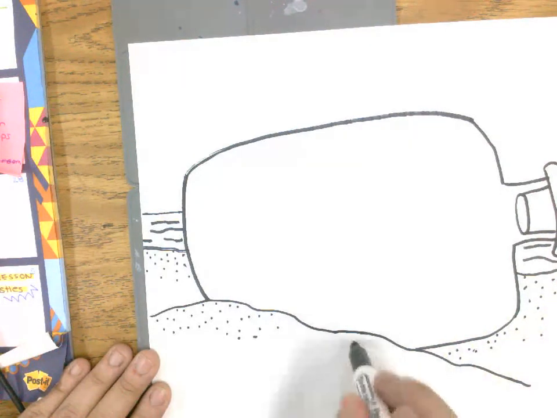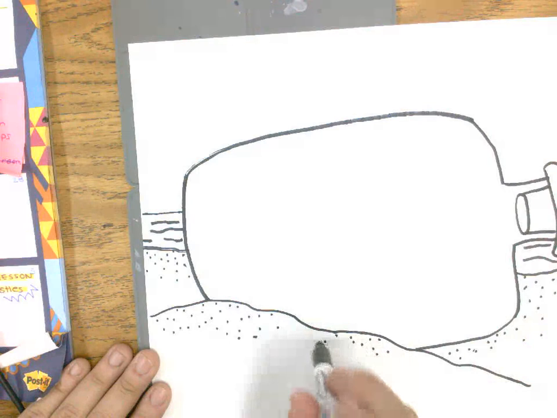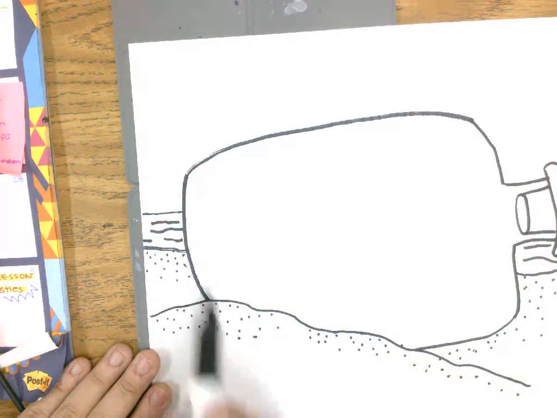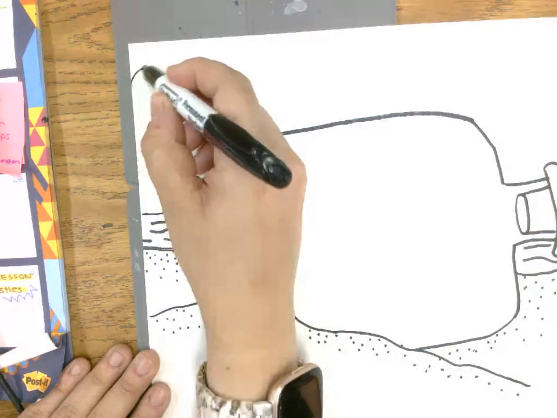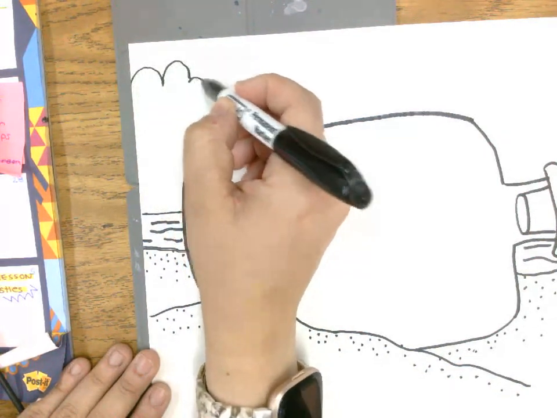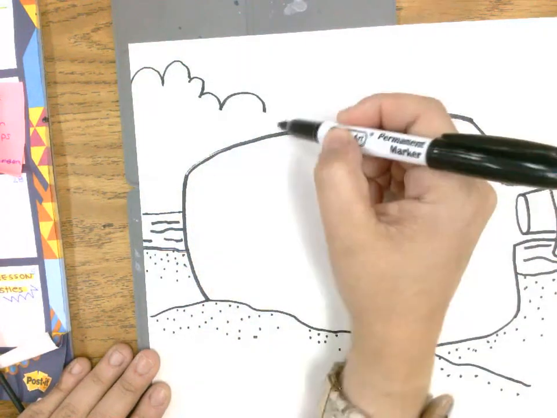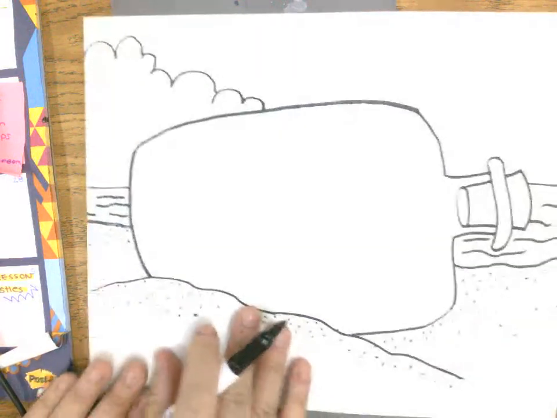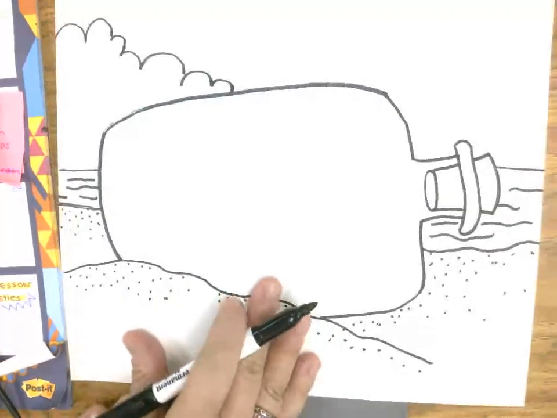And that's going to add that nice texture in there too. So you can tell the difference between the sand versus the ocean. I'm going to add some cloud back here just to finish off my background, so that way now I can focus on the rest of my emphasis. I didn't realize I was getting, sorry, off the page there.